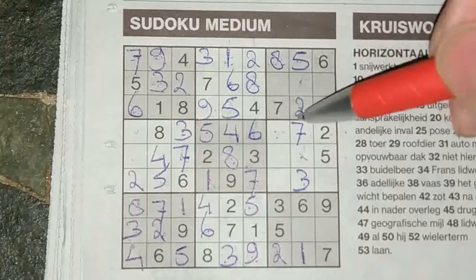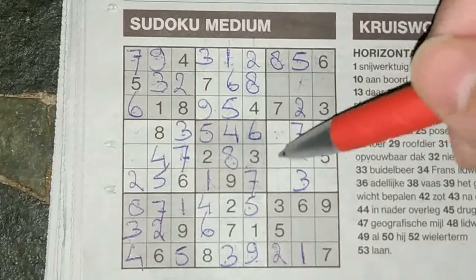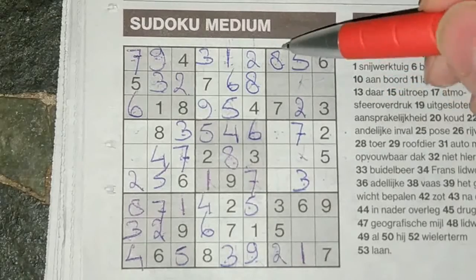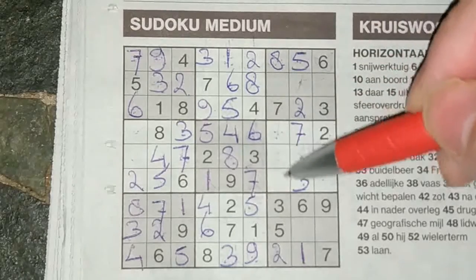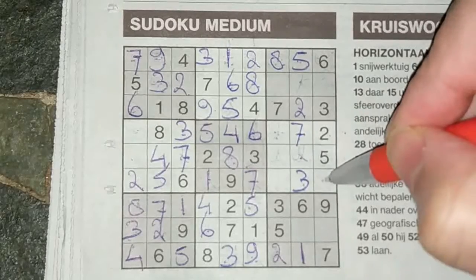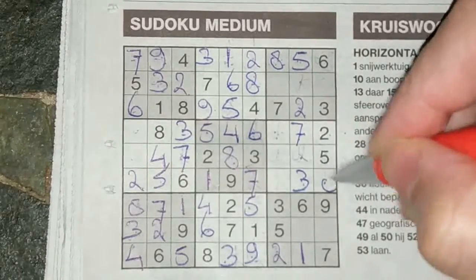Then in this big square, 1, 2, 3, 4, 5 missing numbers. One of the missing numbers is an 8. I see here an 8, so no 8 in these 3 boxes. I see there an 8, no 8 in these 2 boxes. 1 box remains for the 8, should be this one.